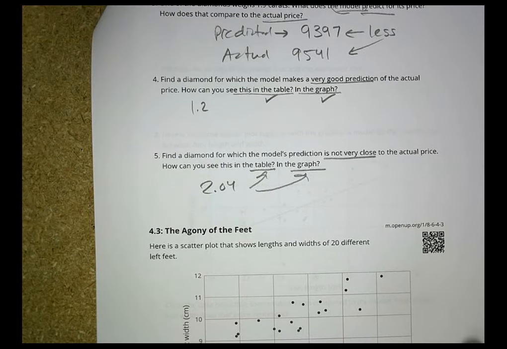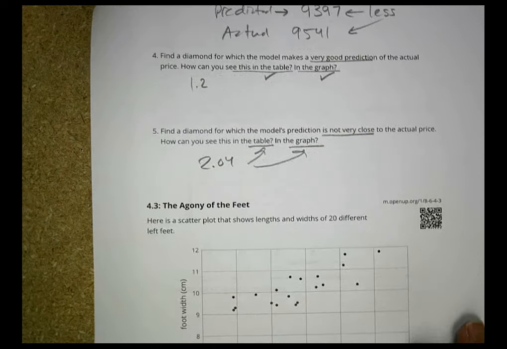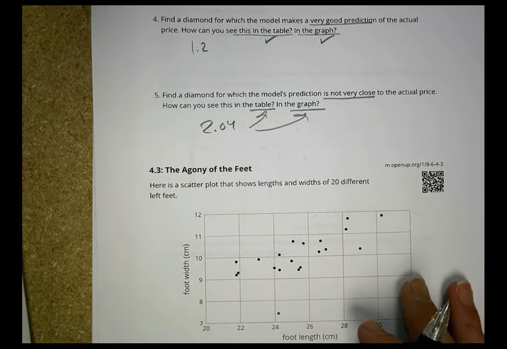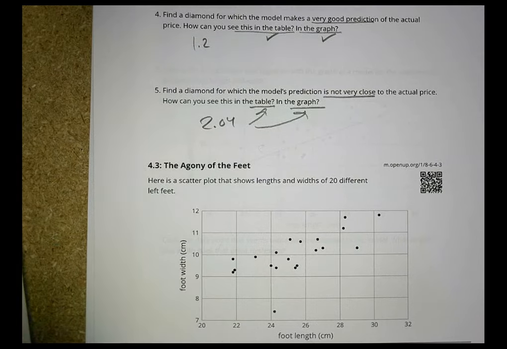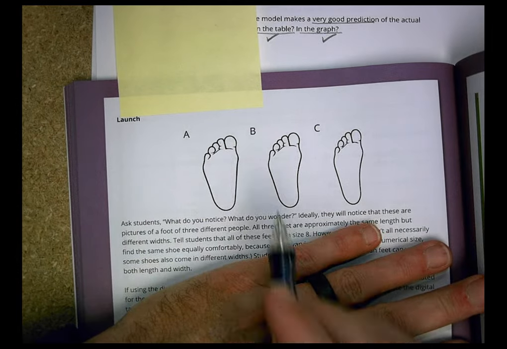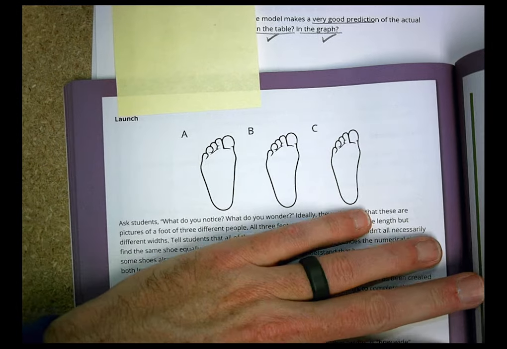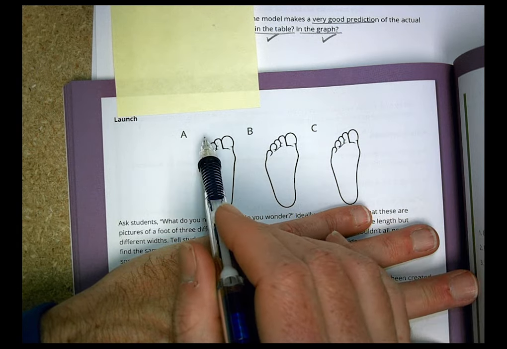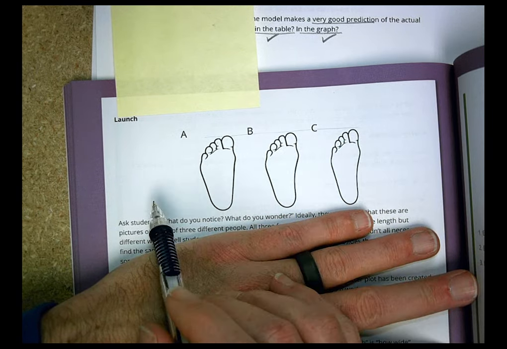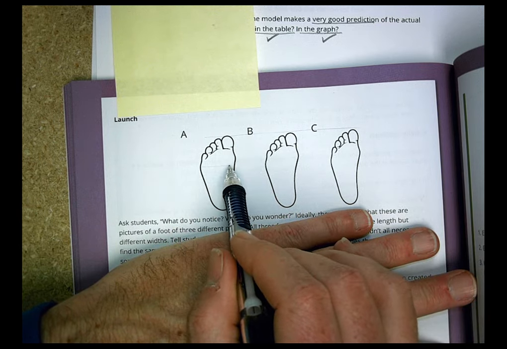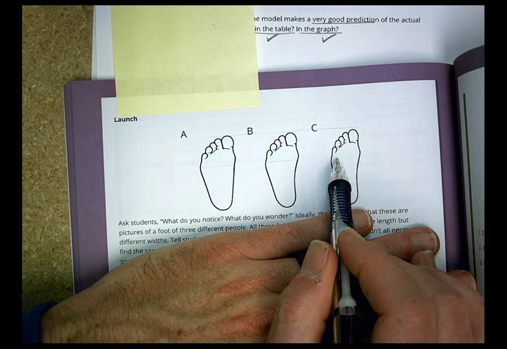All right. In the next activity, it says the agony of feet. We have a scatter plot here that shows the lengths and widths of 20 different feet. And what I want you to begin with here is take a look at these lovely feet right here, and really just kind of look at what you have and say, what do you notice, what do you wonder about these 3 feet? A couple things you might notice is they all are the same length, but they're all a little different in terms of how wide they are. This one's pretty wide, kind of a medium, and what we call narrow.